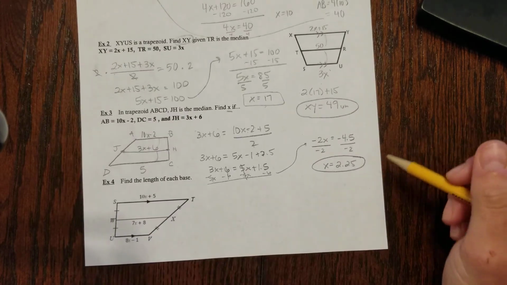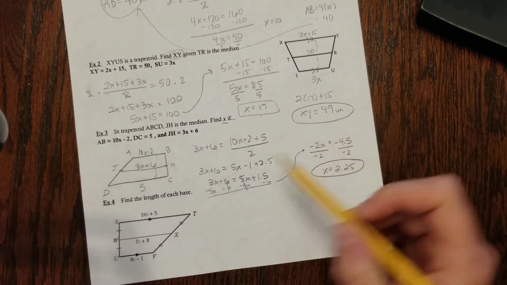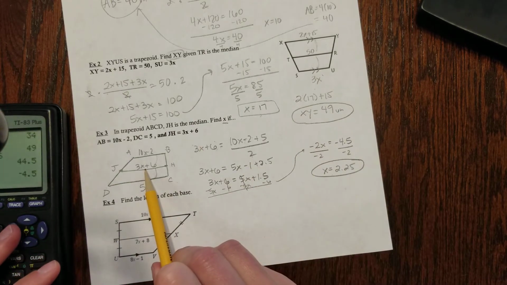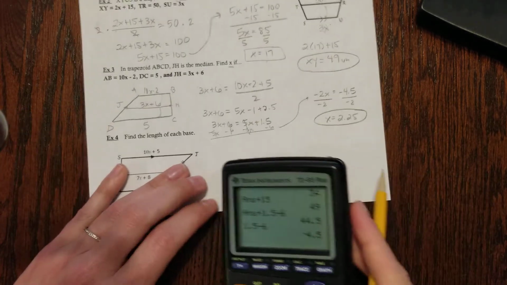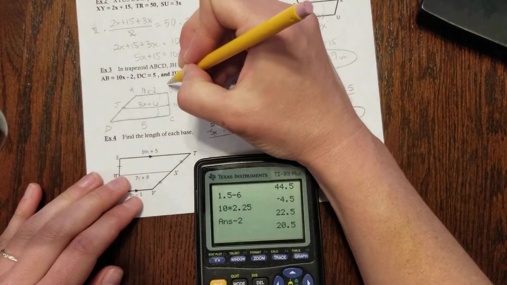Now, one thing that you can do, though, to see if you're right after you start doing all this algebra is plug it in. Remember, your median should be halfway in between this. So if I do 10 times 2.25 minus 2, this is 20.5.